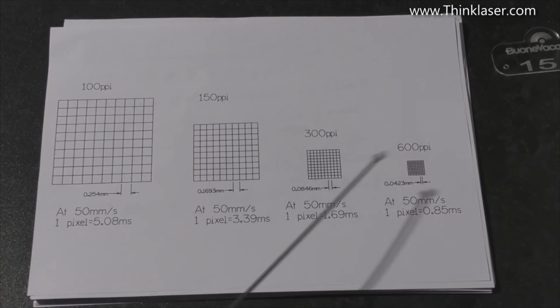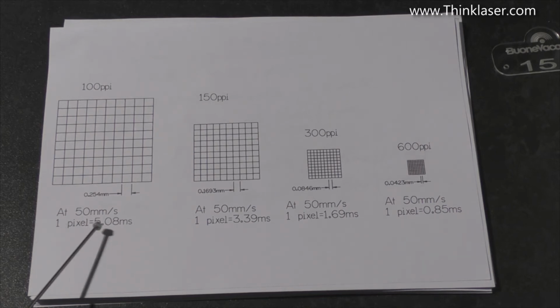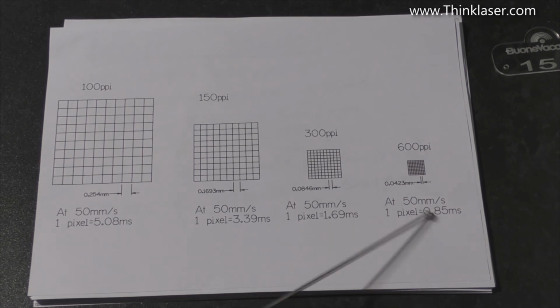Now what I'm trying to illustrate with this drawing is that the time allowed for every pixel is getting less and less as you increase the resolution. You might think you're doing a great job of increasing the definition of your picture, but what you're actually doing is allowing less time for the laser beam to burn in one spot, and therefore the colour of the spot will be less dense.